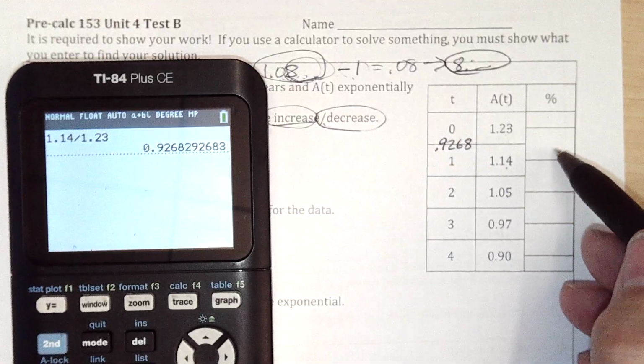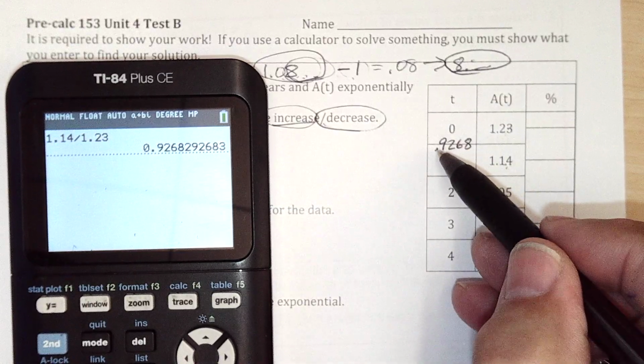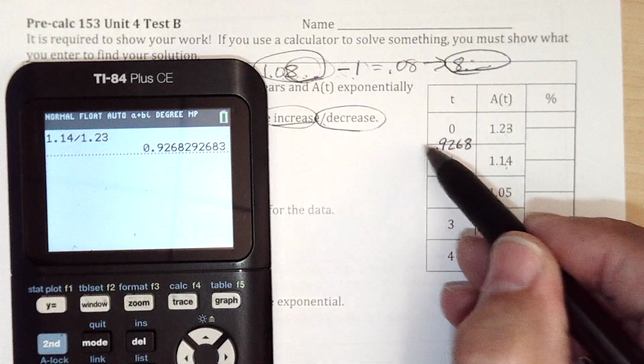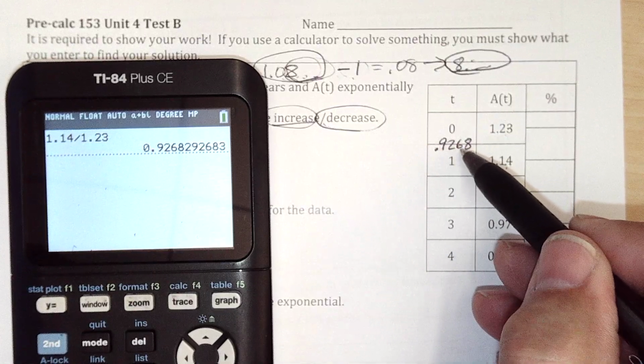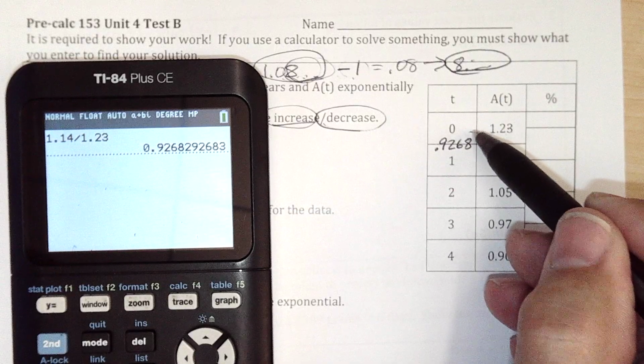But what percent decrease is this? Well, it's not 100% and it's not 92%. We've got to take away 1.